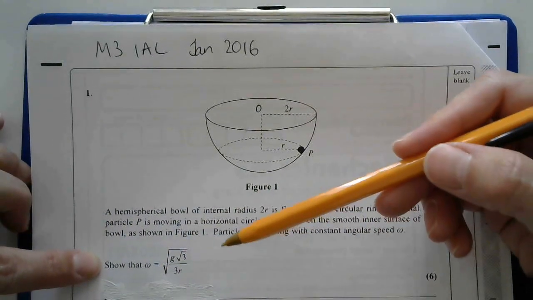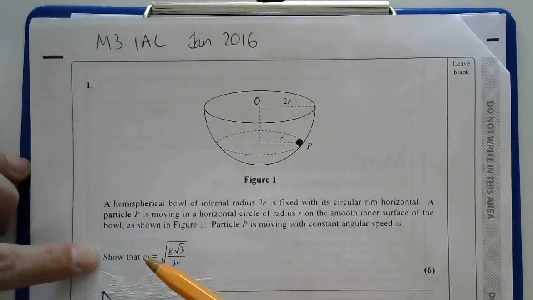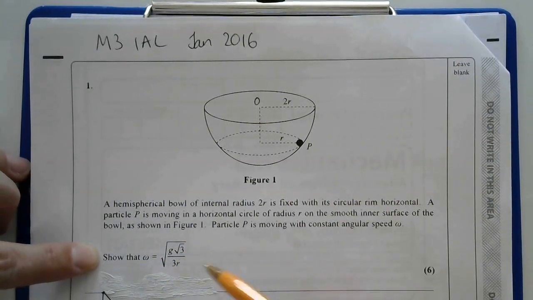So remember, in a show that question, you cannot use this. And the question is basically asking you, what is omega? By the way, this is what you should get.